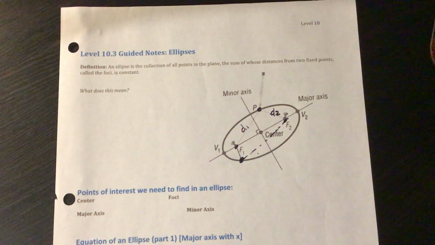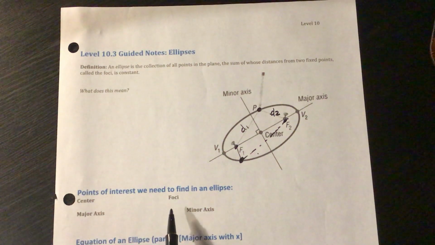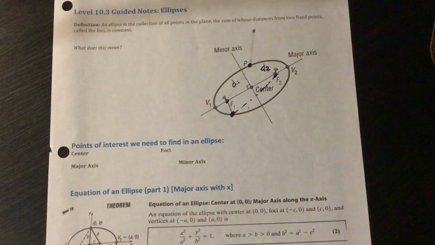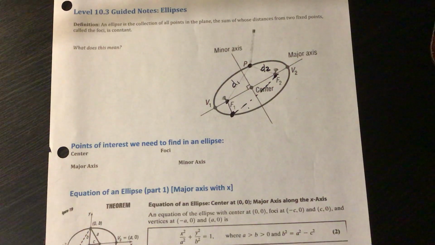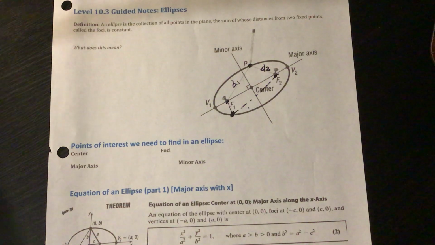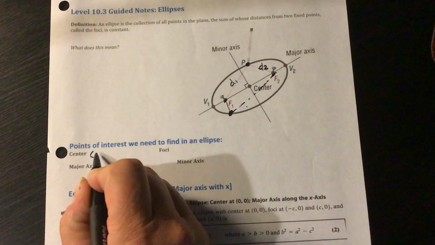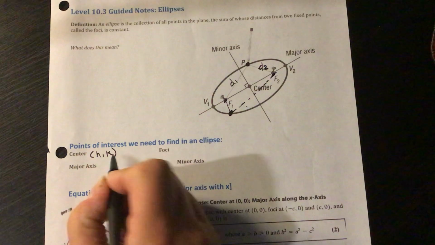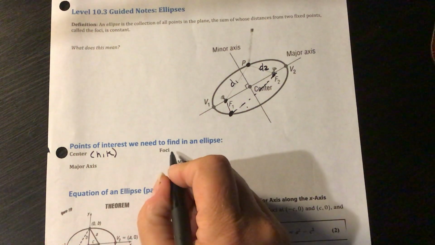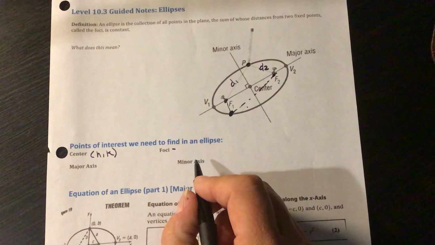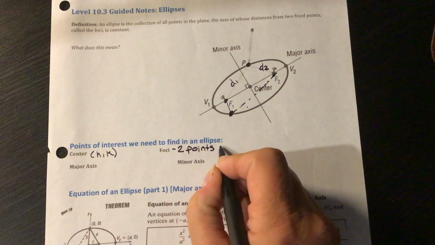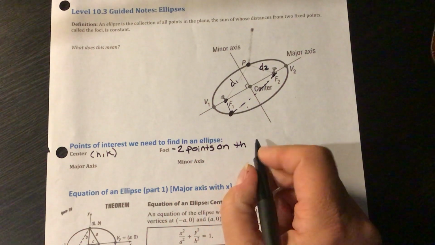So we have a couple things that we need to talk about in terms of the vocabulary that we'll use. The center is going to be the h and k values. The foci, or foci, I guess we should call them, are two points on the inside of the ellipse.